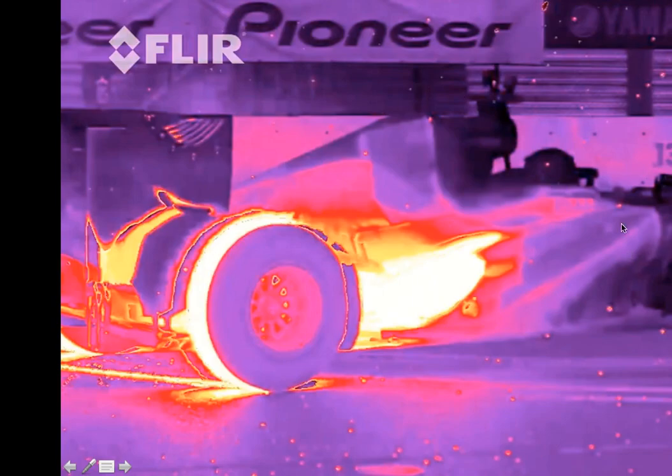And you'll notice inside, you can't see through things with infrared. You can sort of see through things like smoke a bit better, but you can't see through solid objects. But the engine gets very hot, and that heat is conducted to the outside of the car in that area. And that's what you can see.